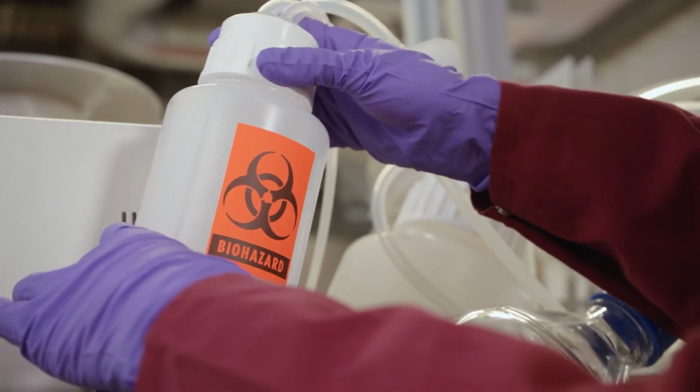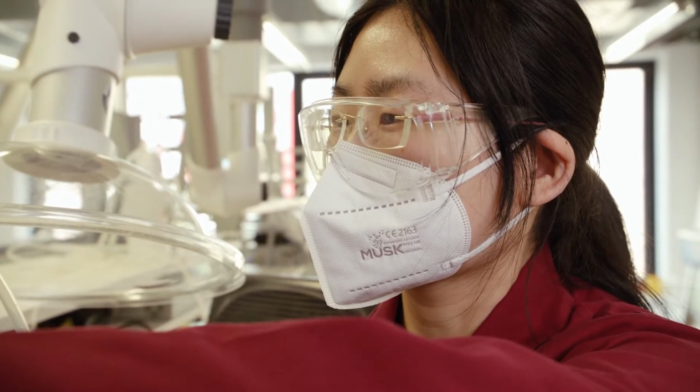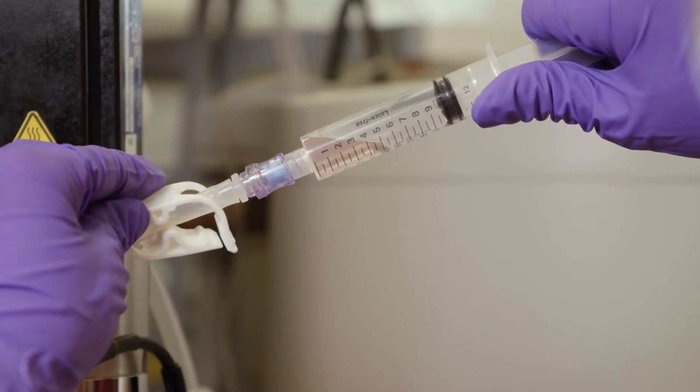Viral particles are the basis of gene therapies and vaccines. Virus manufacturing is only done by a few companies in the developed world. So we need to change that because population is increasing and new diseases will continue to appear.